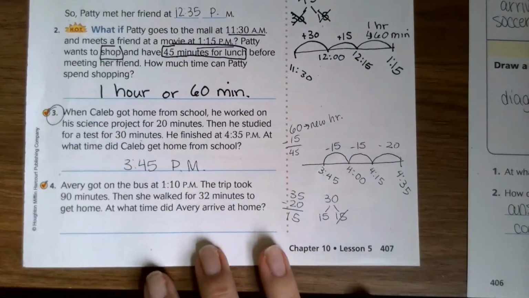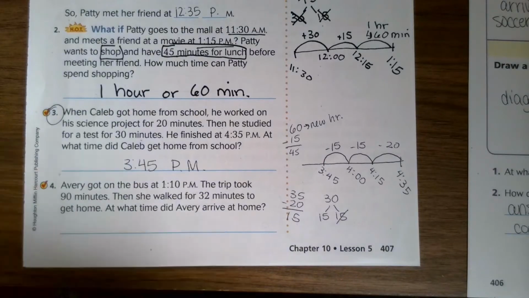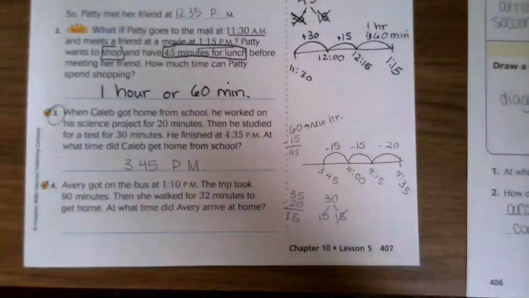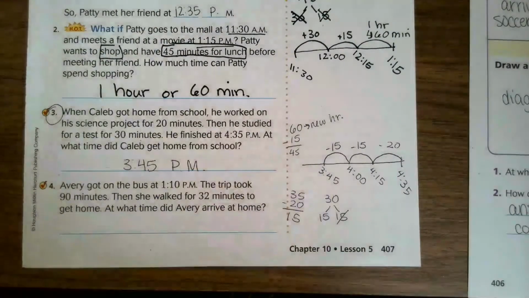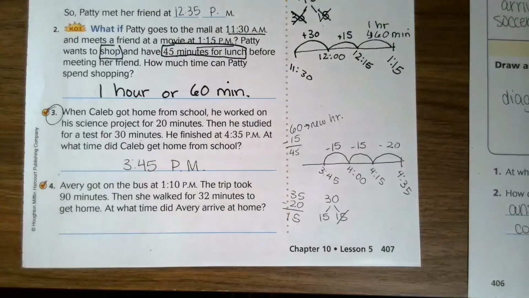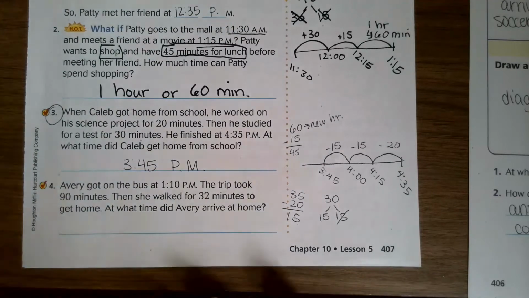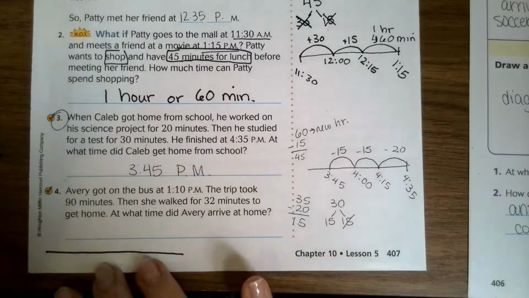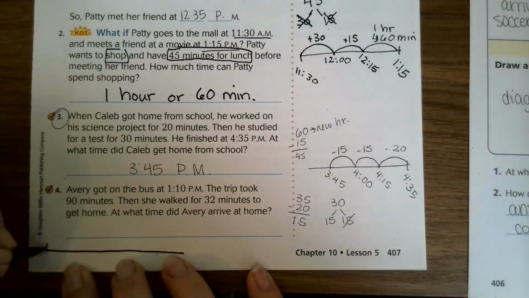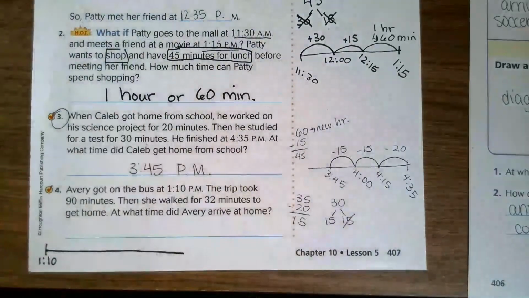Okay. Number 4. Avery got on the bus at 1:10 p.m. The trip took 90 minutes. Then she walked 32 minutes to get home. At what time did Avery arrive at home? So, here is my diagram. So we're starting at 1:10.